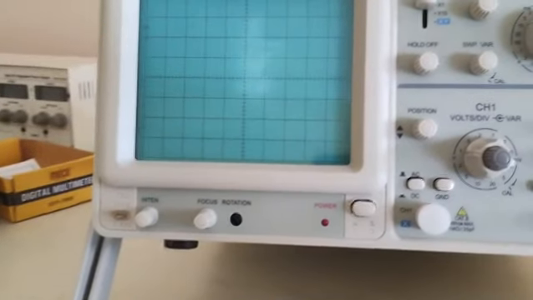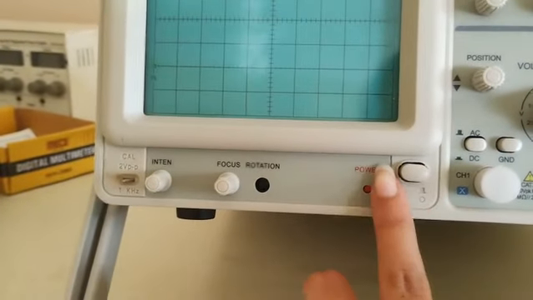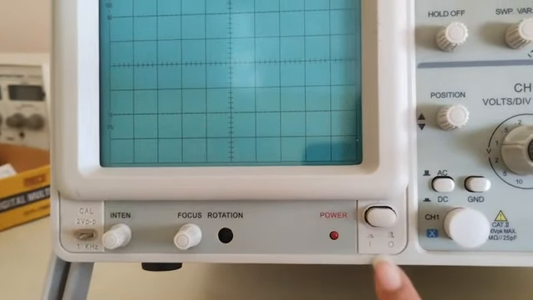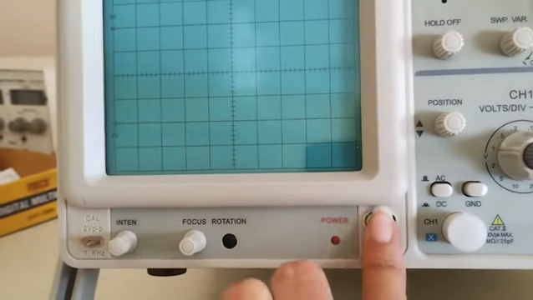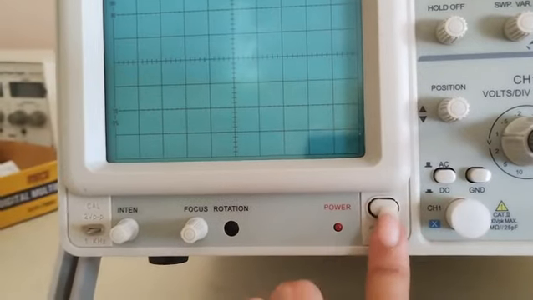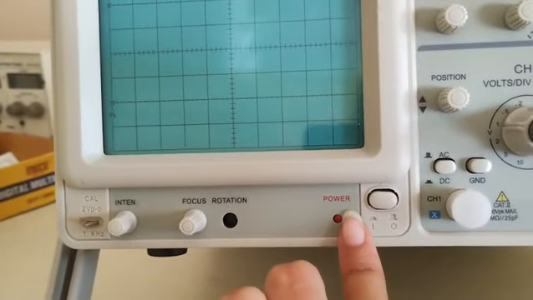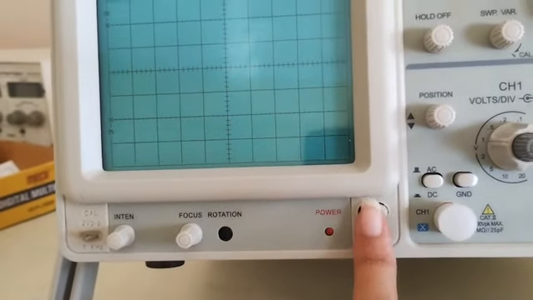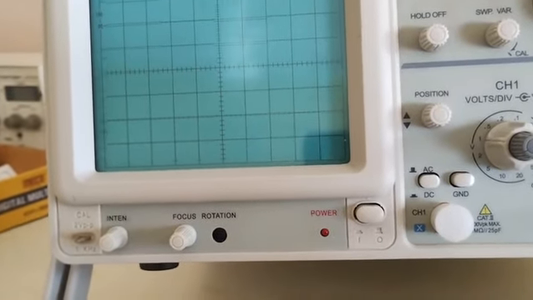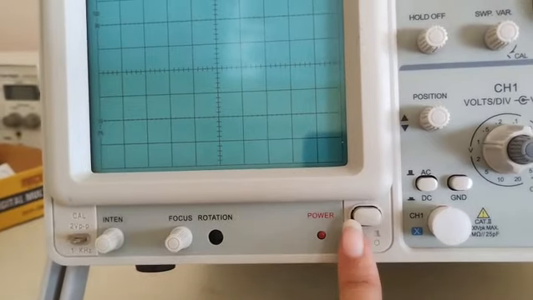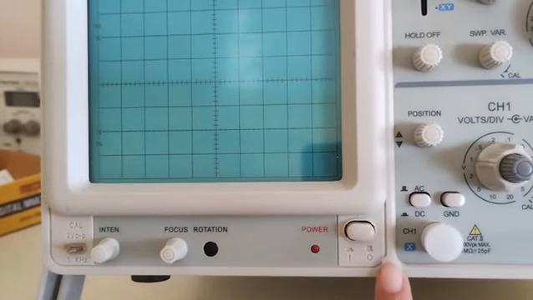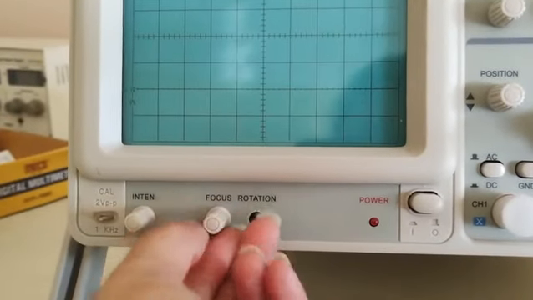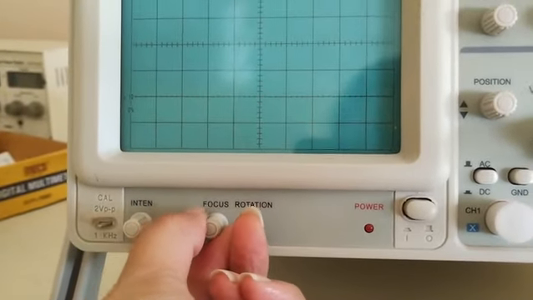One is the main button, that is power on and off. We push the button, that means power on. This light will indicate with color yellow, and if we push the button again, then our CRO will be off. Let's move to another knob. This is focus.